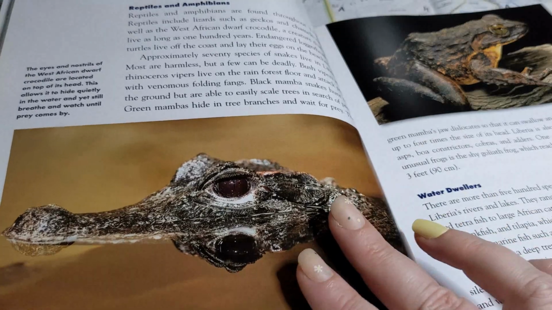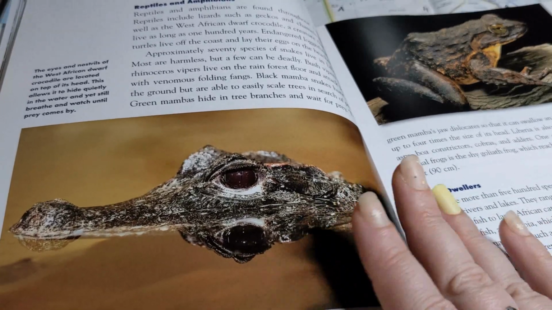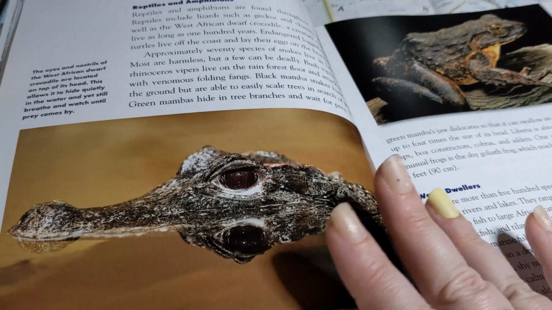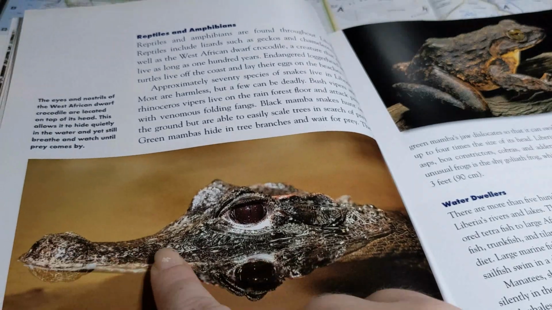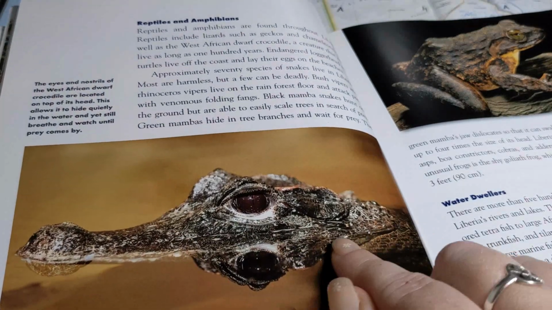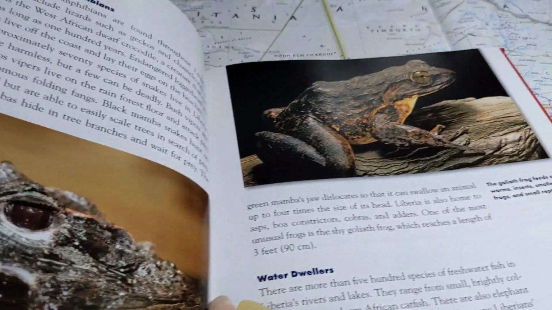Oh, this is a dwarf crocodile. So apparently there's two kinds of crocodiles in Africa. There's the Nile crocodile, which, like, close your eyes and picture a crocodile. That's a Nile crocodile. And this is a dwarf crocodile, which is much, much smaller. Still just as snappy and chompy, though, but not so much of a threat to humans.